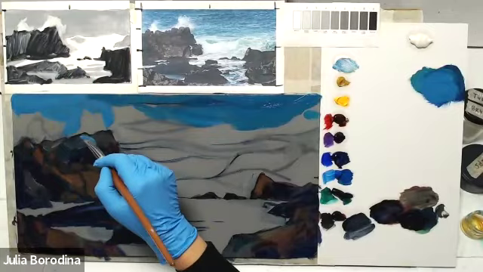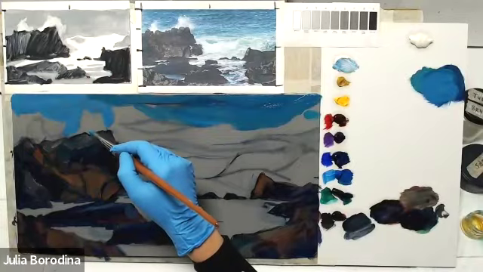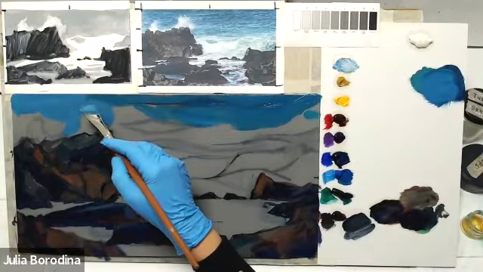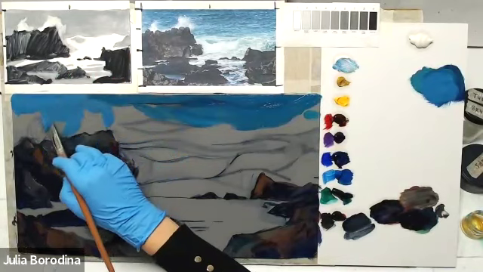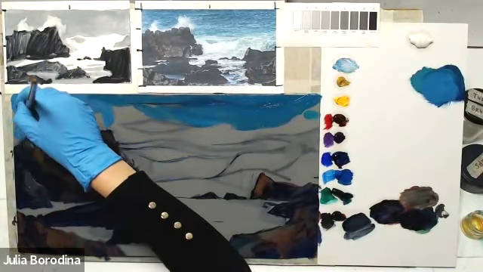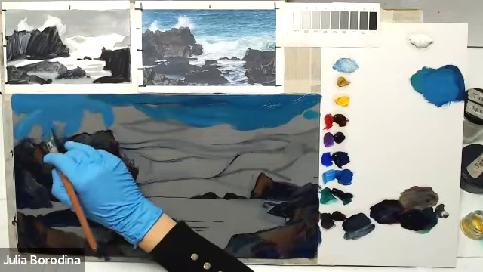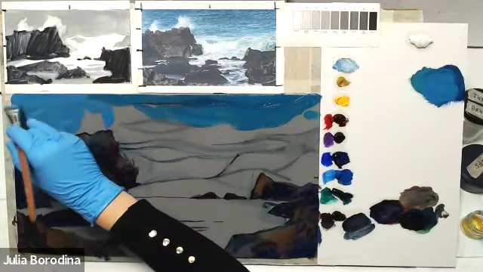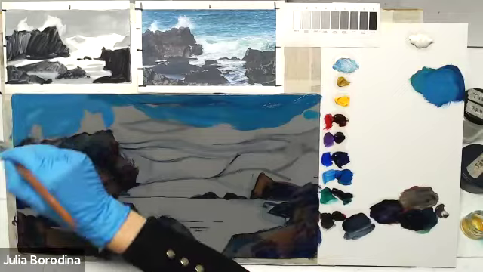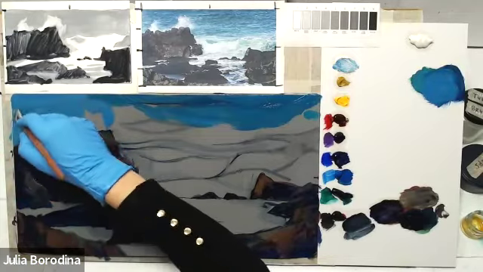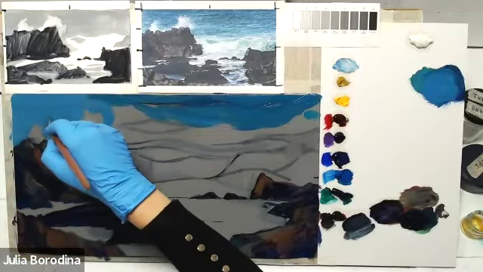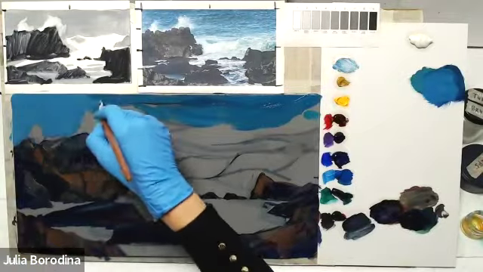The clean space is quite important when we paint dry brushing strokes. So if you can preserve some of it, that would be fantastic. Okay, so while I'm painting just one block of color, I'm going to try to keep most of my strokes horizontal.